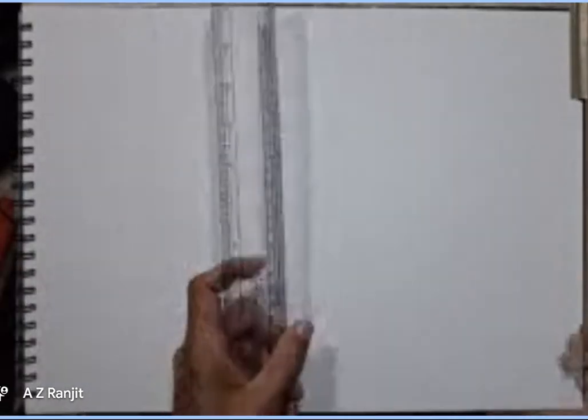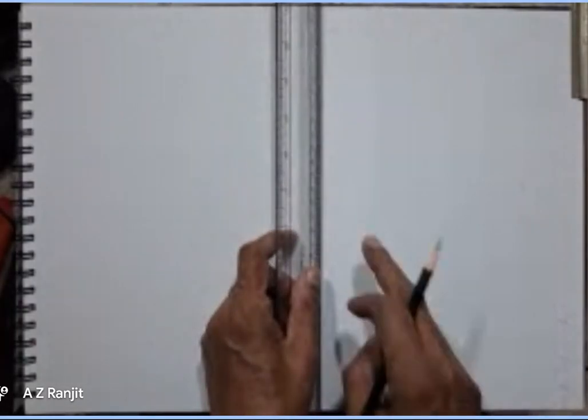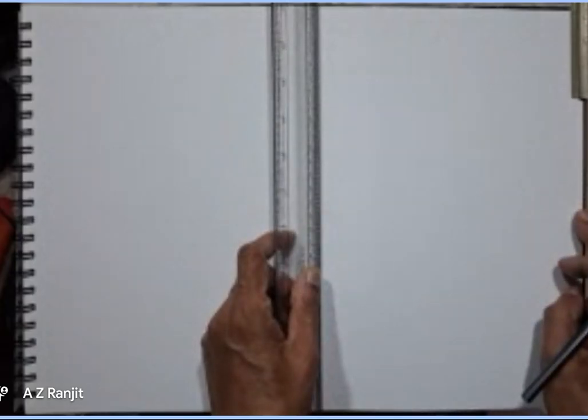I'll come to why. Half of this is A4, right? So that will be 29.74 by 21. So A3 will be, the smaller size will become double, 29.74 into 42 centimeters will be A3. Let me just write the date. Today is the 10th.